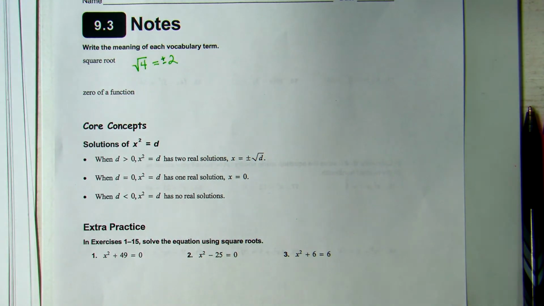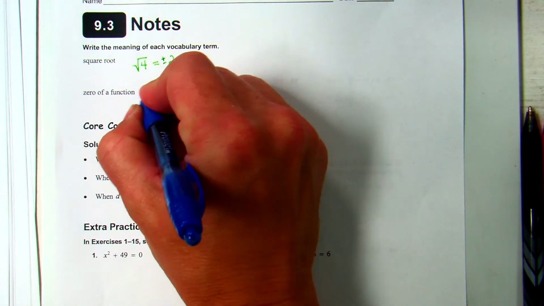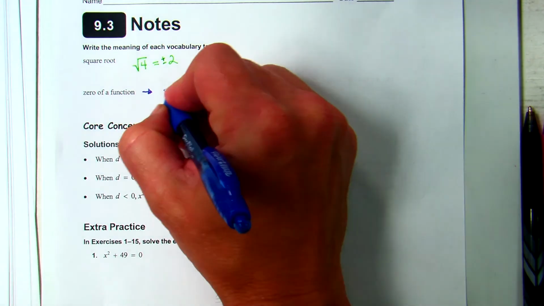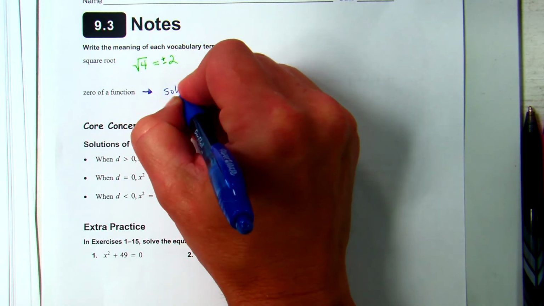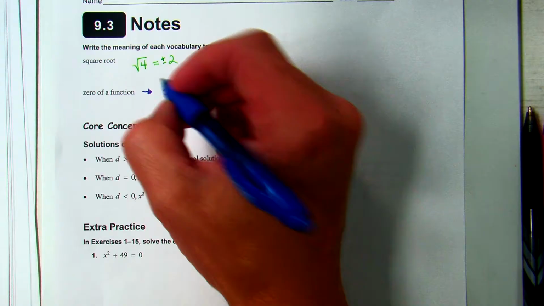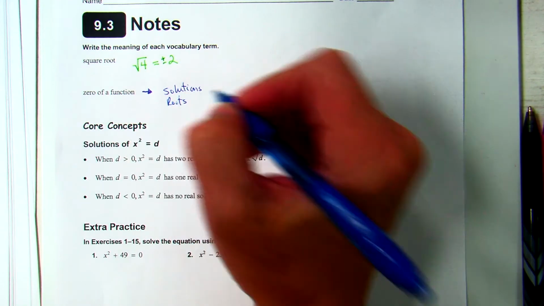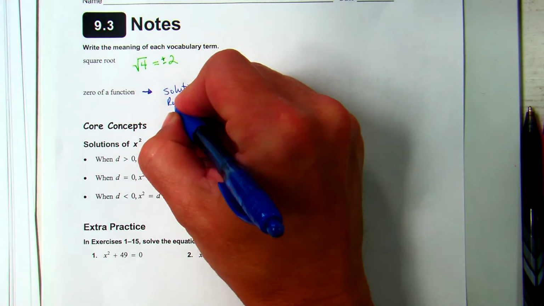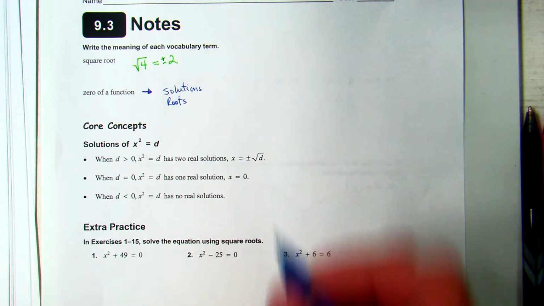The zero of the function, we should all know how to relate this. What are the other ways we describe the zeros of the function? We call them the solutions. We call them the roots. What else is this referred to as that we covered in the section right before this one, 9.2?